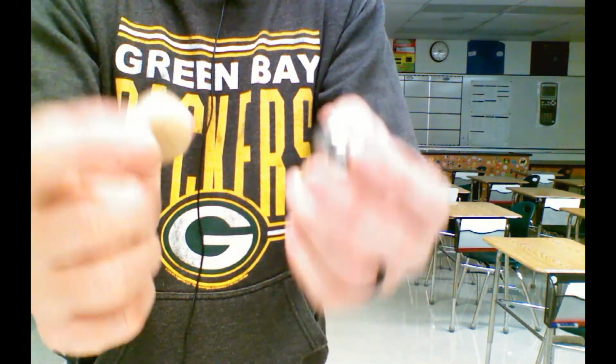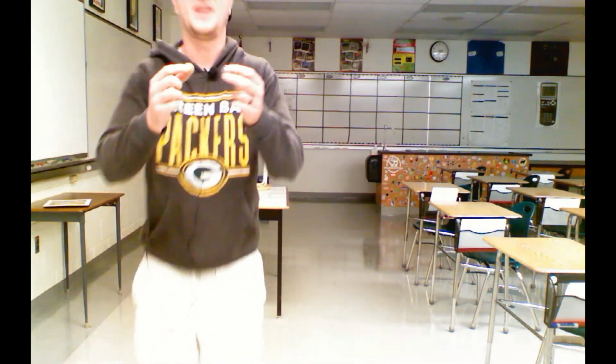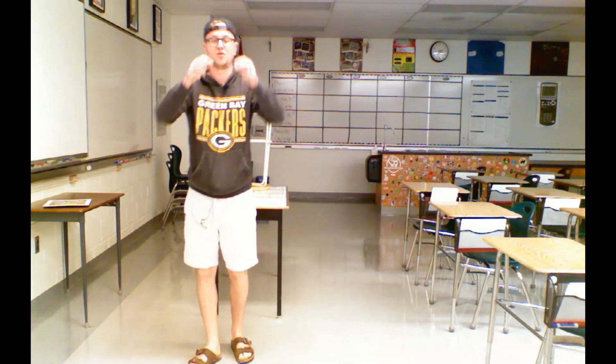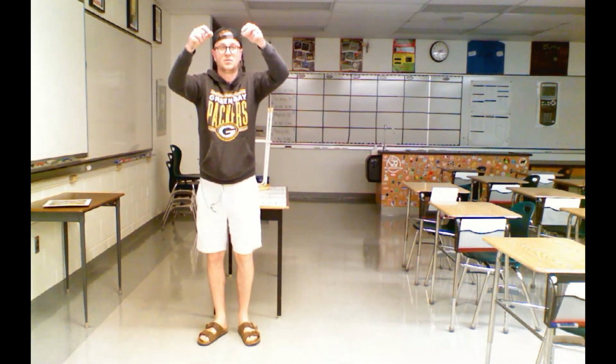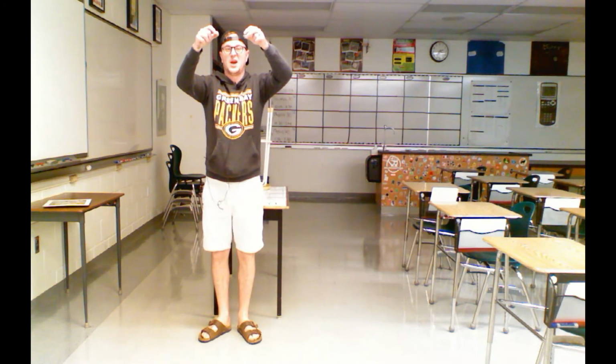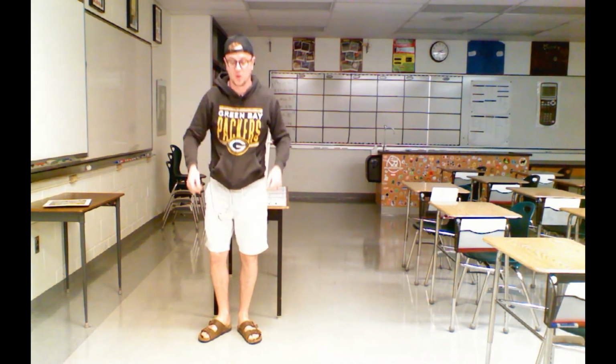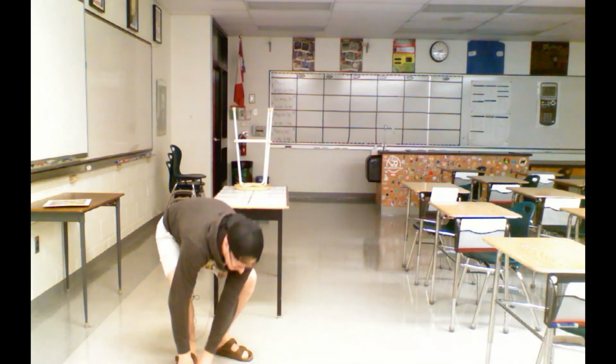This one's really light, this one's really heavy. If I take these objects and I drop them at the same time, they hit the ground at the same time. Now, this camera's not great, so I'm sure you won't be able to see it very well, but if you just listen for it, one noise. They hit the ground at the same time.